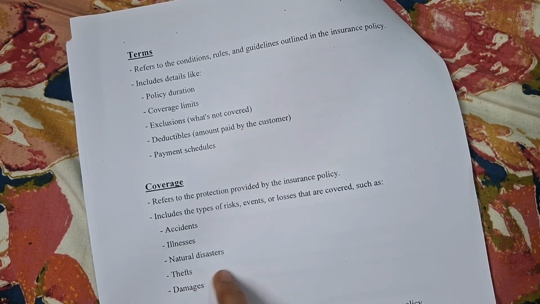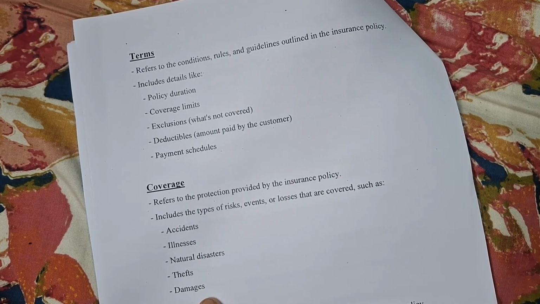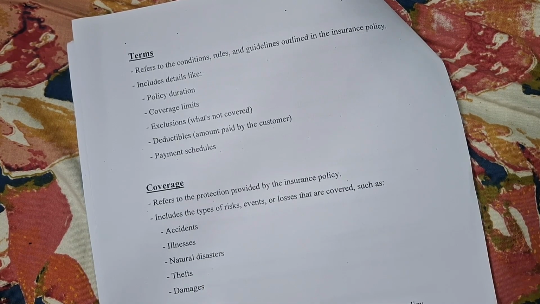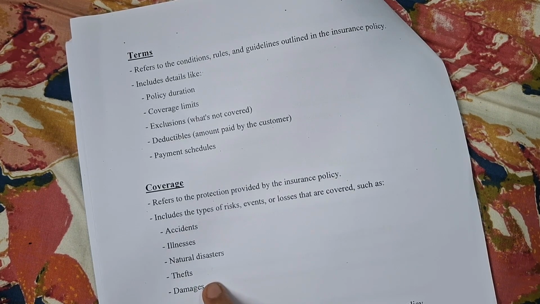Next, for the theft, for the damages, for all of these types of risk events or losses, the insurance company will do the payment. So what do you mean by theft? And what do you mean by damage? Theft means what? It refers to the loss of medical equipment or devices due to theft or robbery.